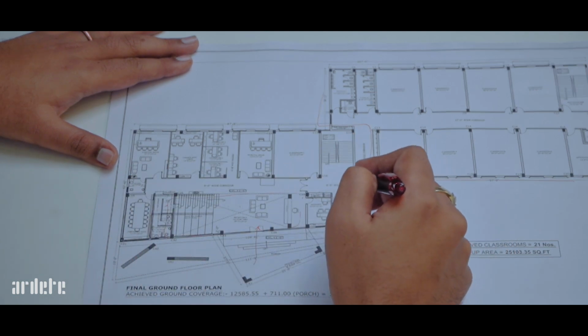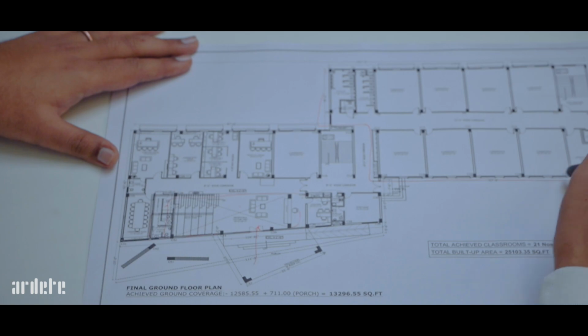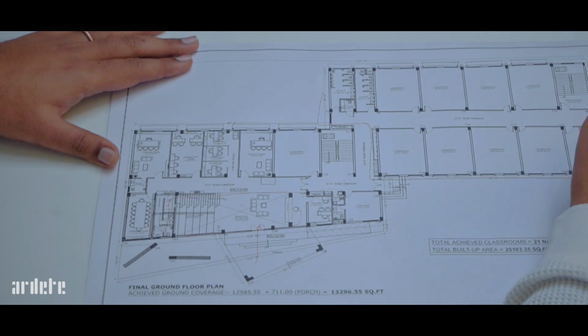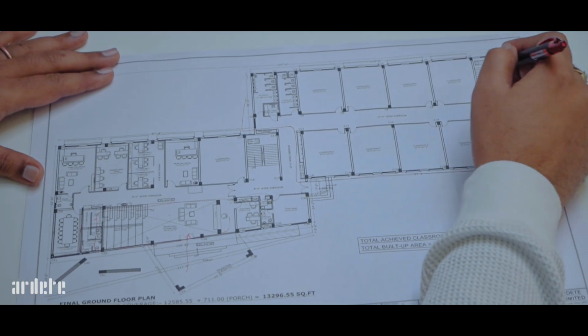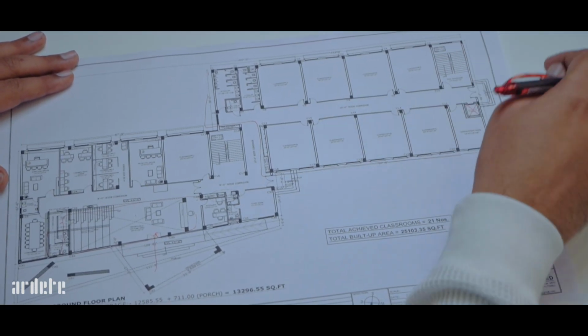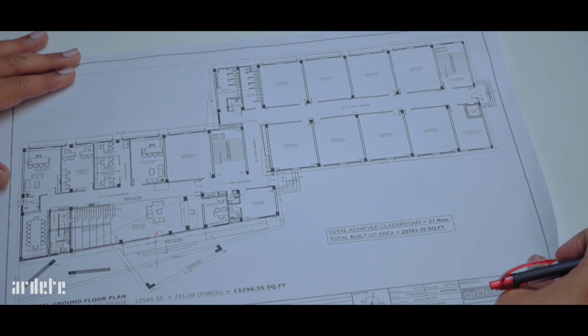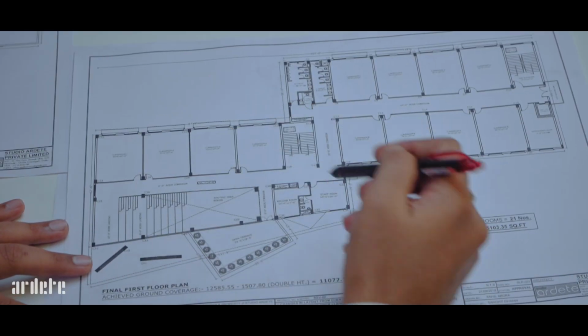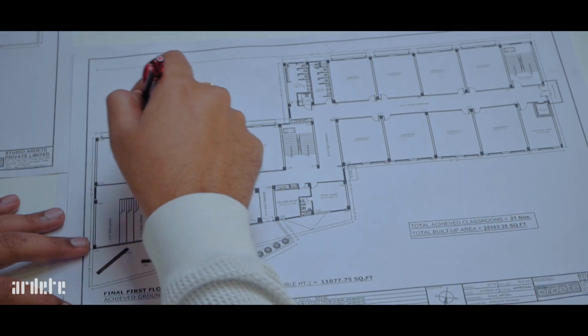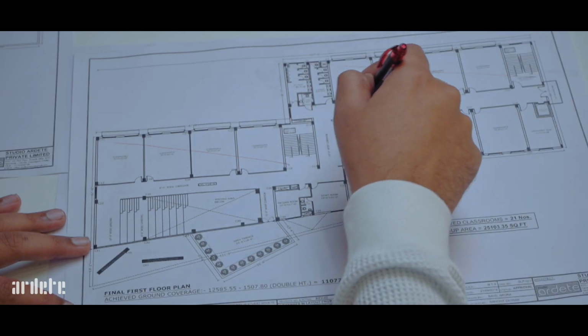Then we move forward, and here we have the entire block of classrooms for the children, which has an elevator for people of different abilities, and a staircase here. When we go to the floor above, all of this becomes classrooms again.